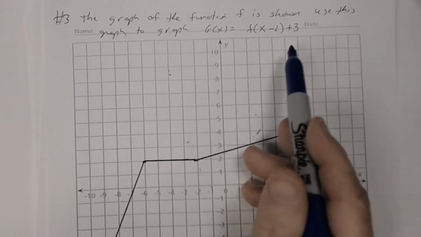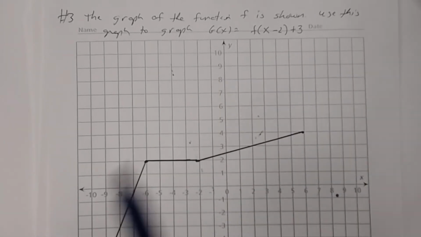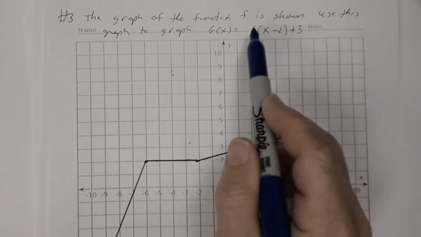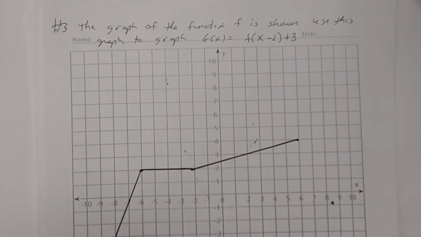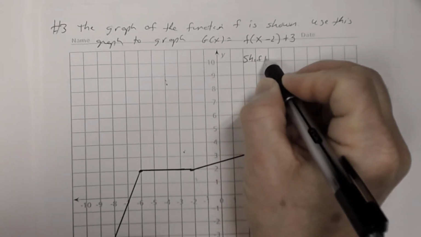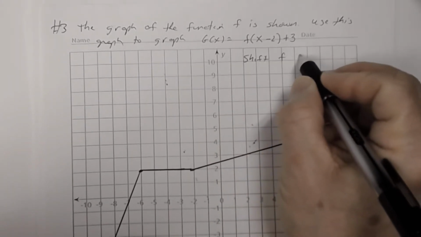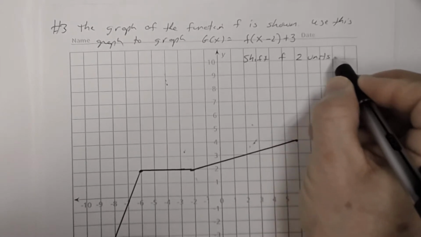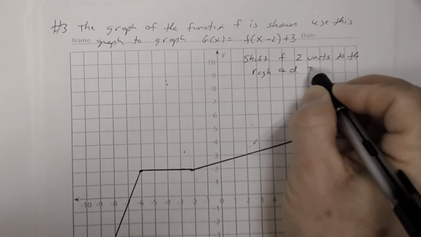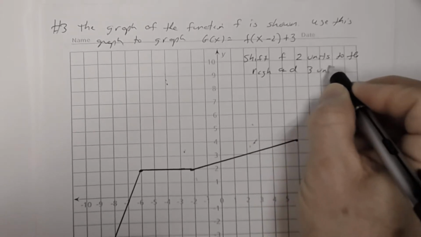All right. So let's look at this. And so first thing I'm going to do is I'm going to shift this 2 units to the right. Okay. So we're going to take each point. So we're going to shift f 2 units to the right and 3 units up.